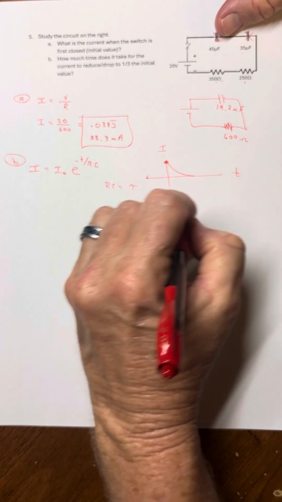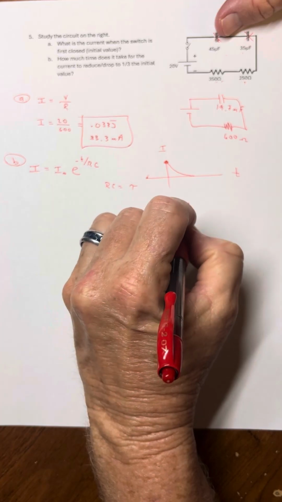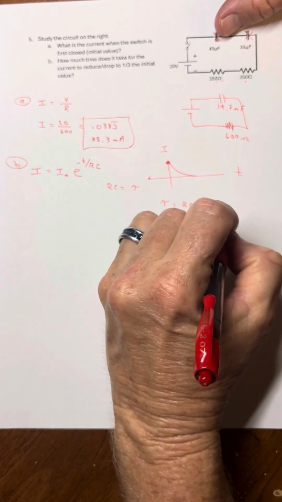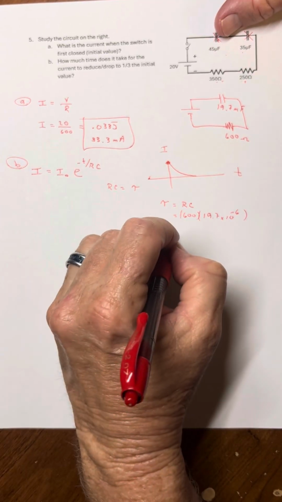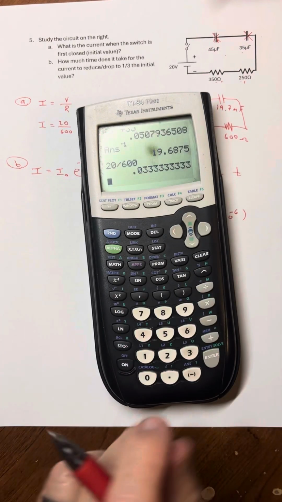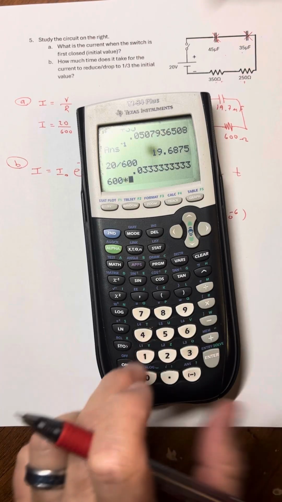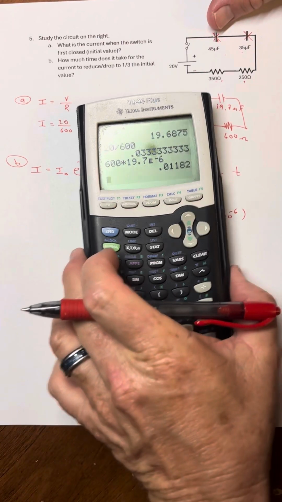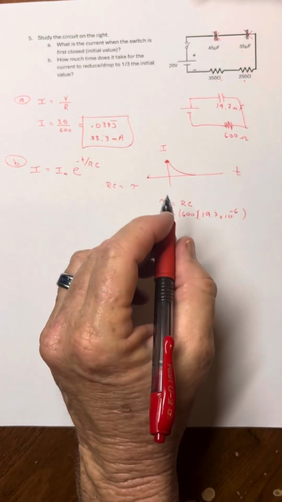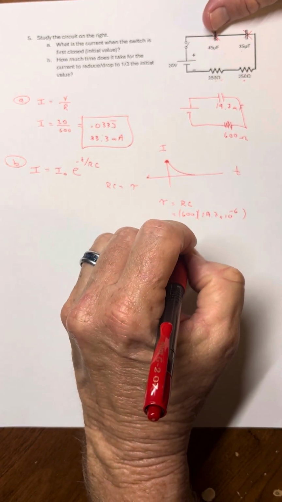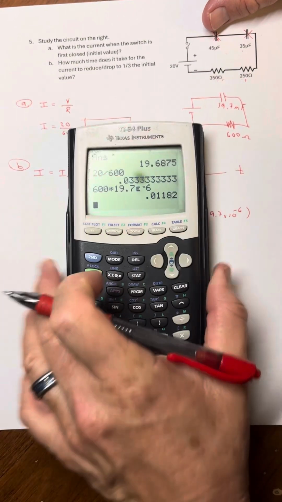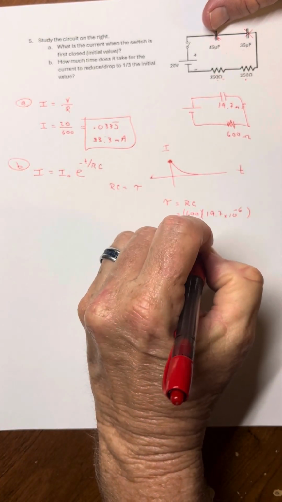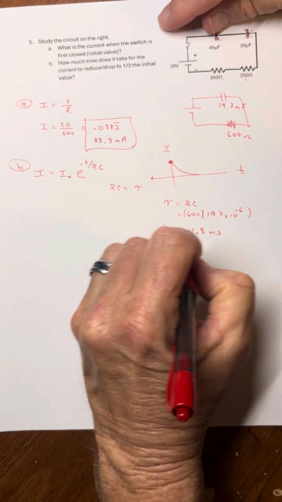And so finding our time constant, our RC value, we would have 600 times 19.7 microfarads. And so 600 times 19.7 micro is, I'm debating to write that in milliseconds, maybe I will, is 11.8 milliseconds.